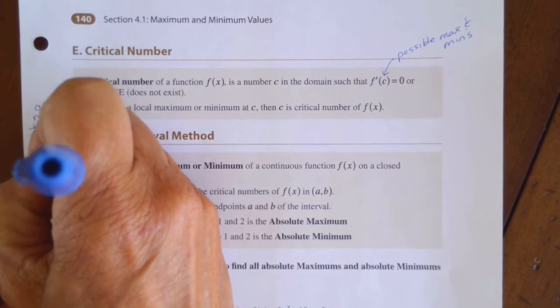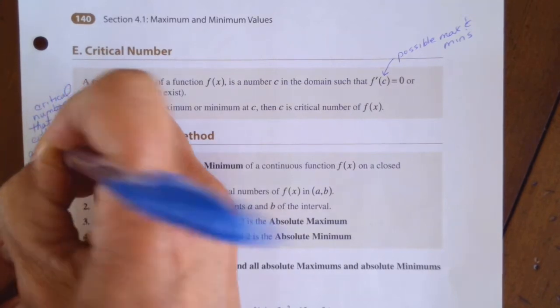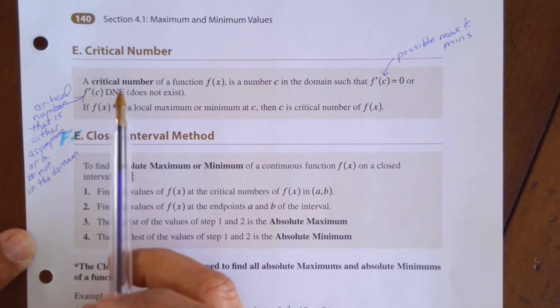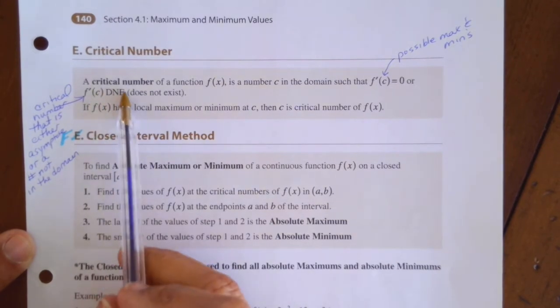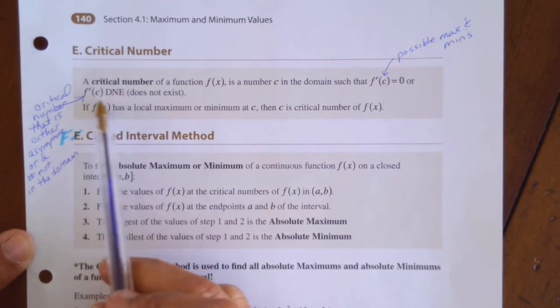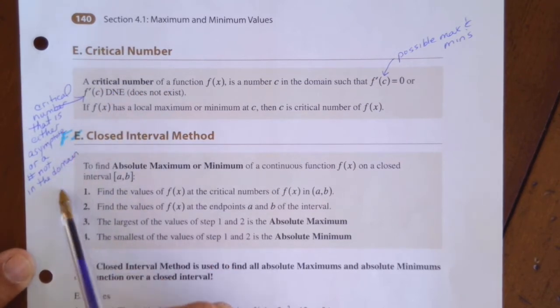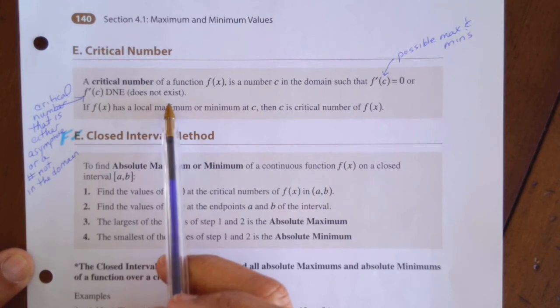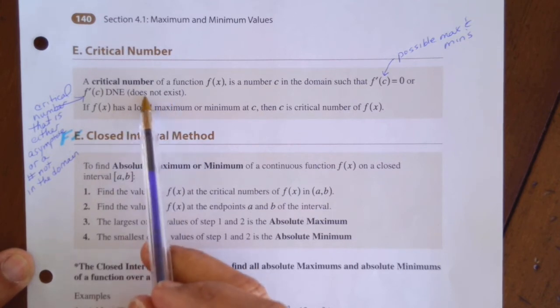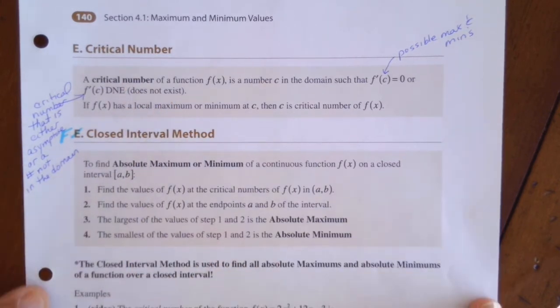We got to check all of this out. So for a derivative of c to not exist, the critical number is either going to be an asymptote or a number that's not in your domain. So we got to check that out as well.